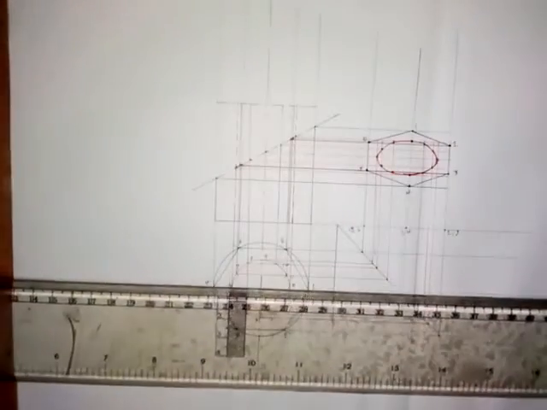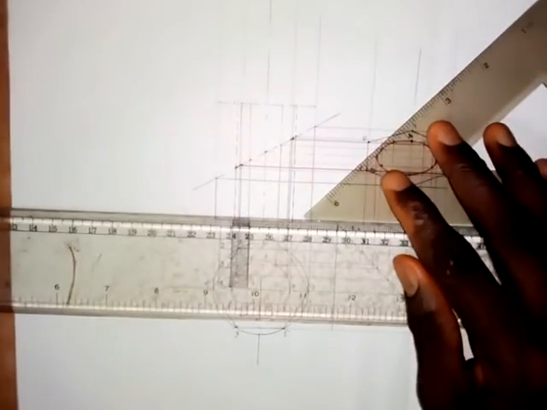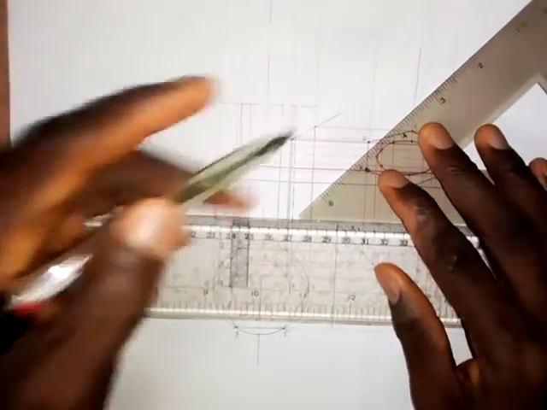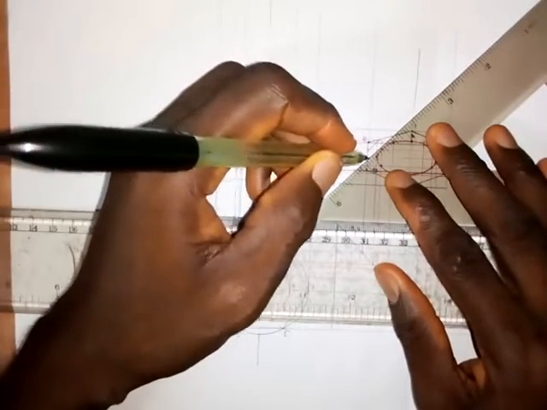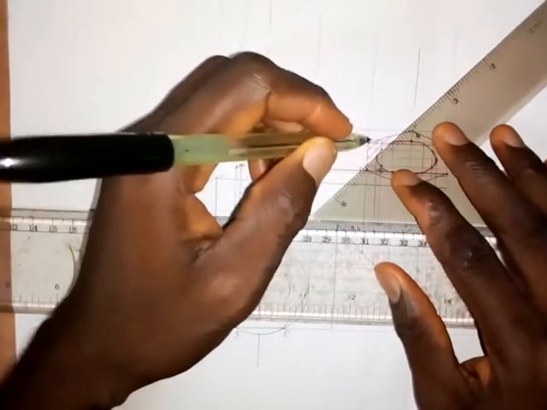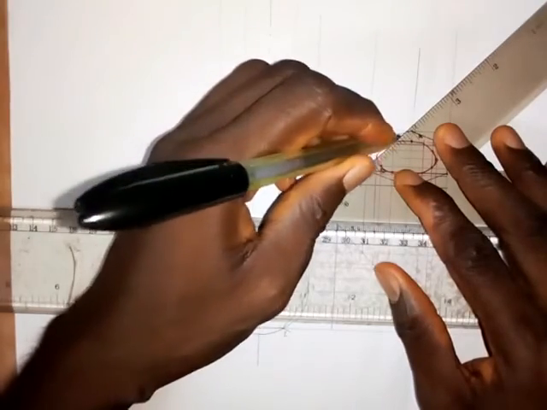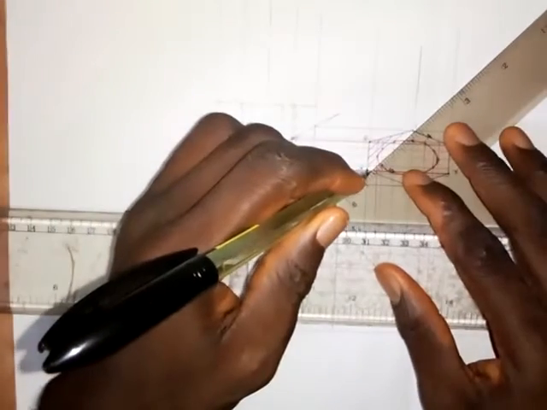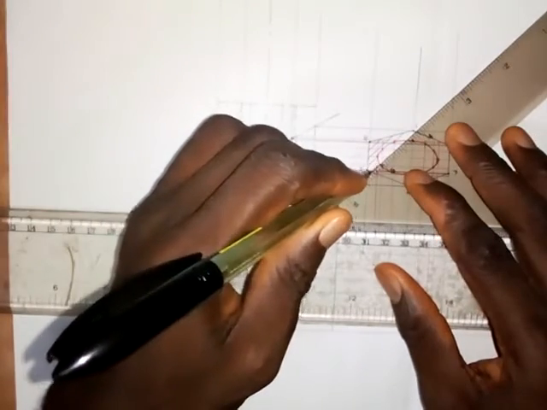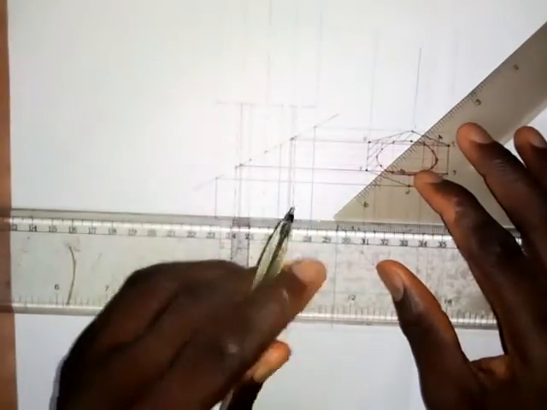So take your 45 degrees set square to draw hatching lines. The hatching lines are drawn with thin continuous lines, and they must be equally spaced.